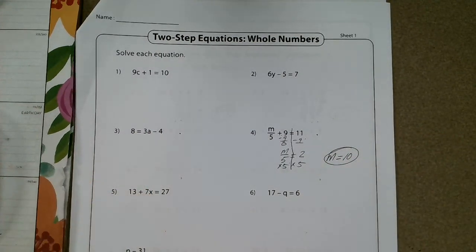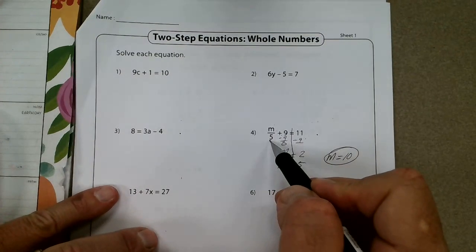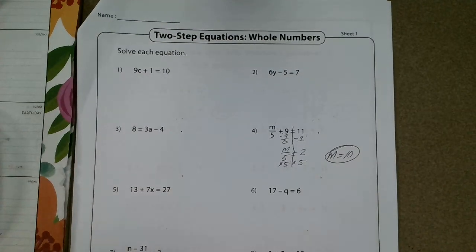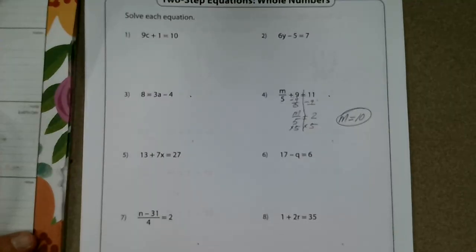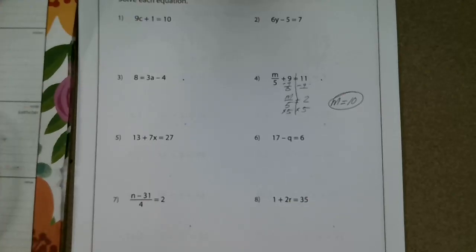Let's check our work. The first ones were pretty easy, but now we're getting into multiple steps. So 10 divided by 5 is 2, and 2 plus 9 is 11, and it does work. That's an interesting problem, was it not? Okay, let's move on and take a peek at number 5.